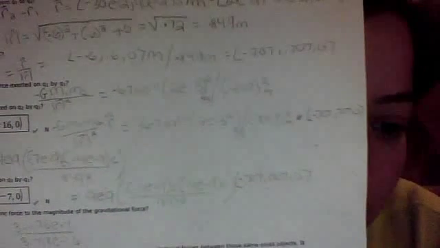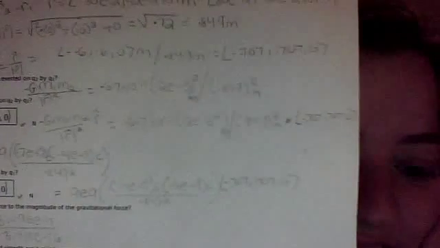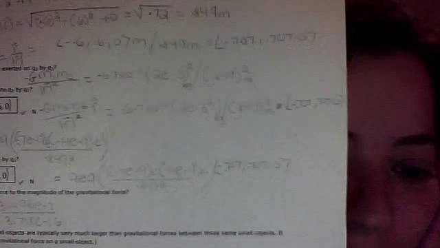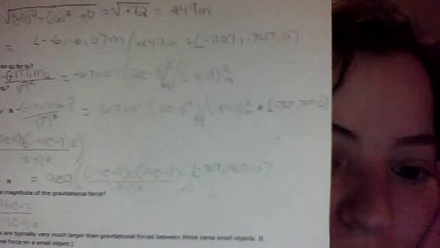Now we want to know what is the magnitude of the gravitational force exerted on Q2 by Q1. So we use the formula negative G times mass 1 times mass 2 divided by the magnitude of R squared, which equals negative 6.7 times 10 to the negative 11 times (2e to the negative 3) squared kilograms divided by 0.849 squared meters.